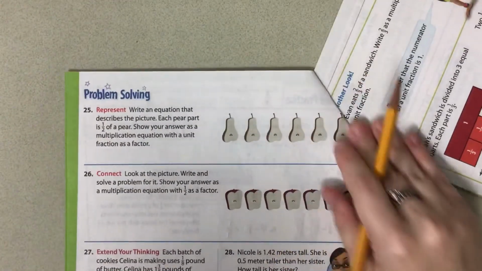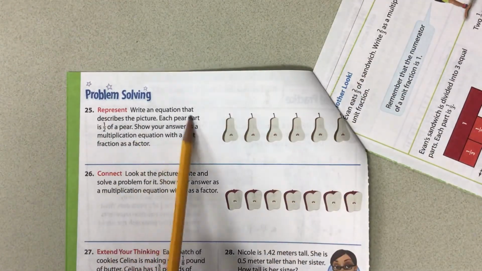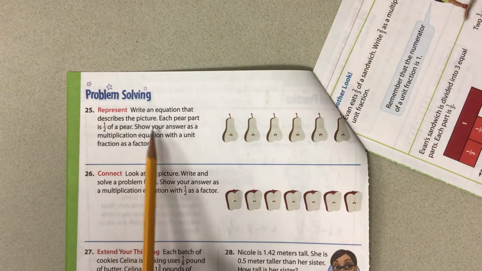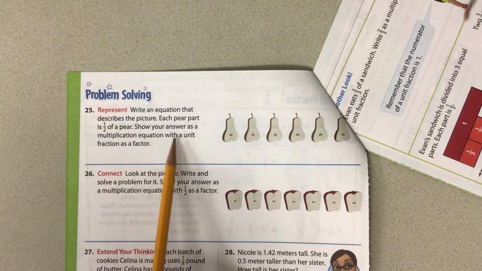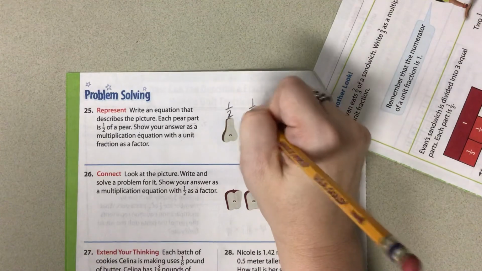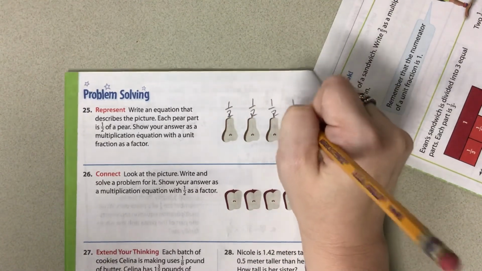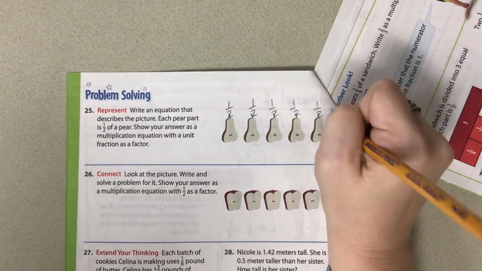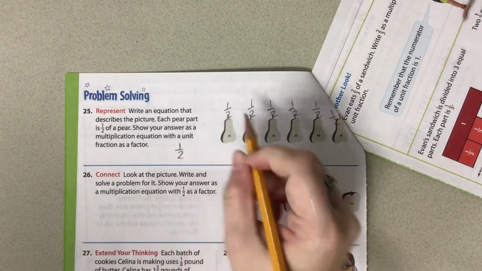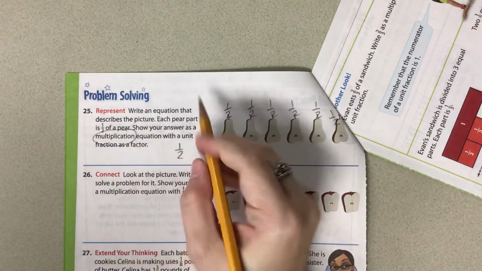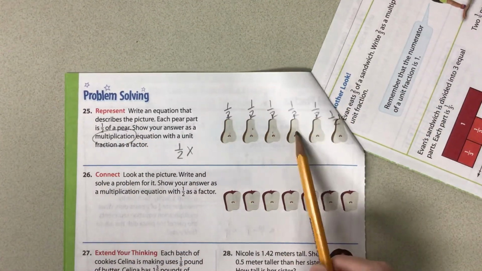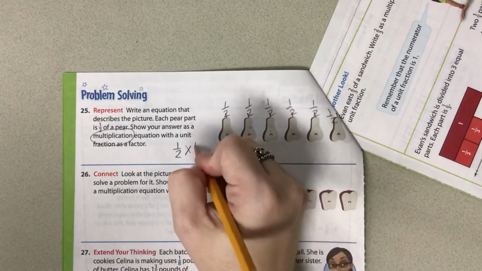So we have number 25 here, and it says, write an equation that describes the picture. Each pear part is 1/2 of a pear. Show your answer as a multiplication equation with a unit fraction as a factor. So it tells us that each of these pieces are 1/2. So we have 1/2, and we can add, but it wants it done as multiplication, times how many groups? 1, 2, 3, 4, 5, 6.